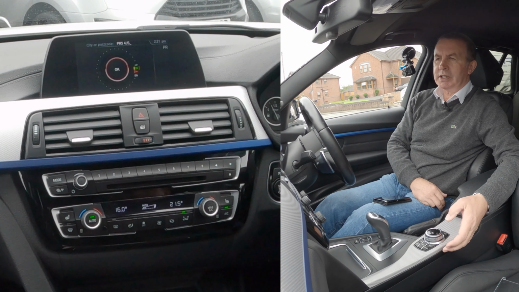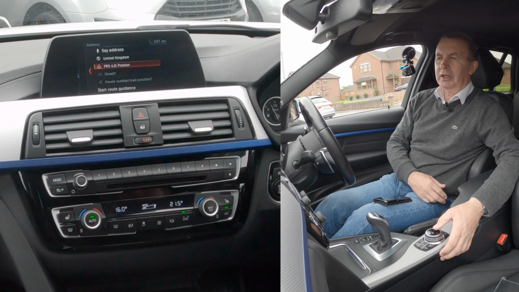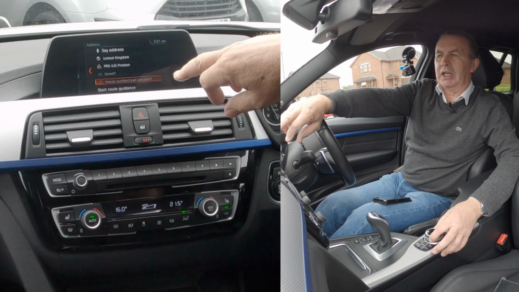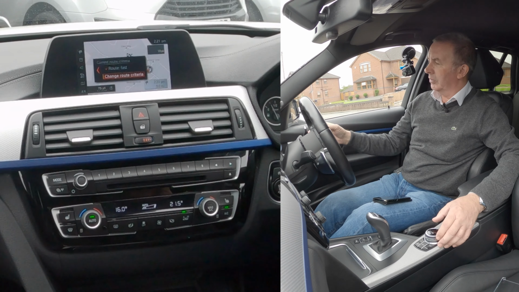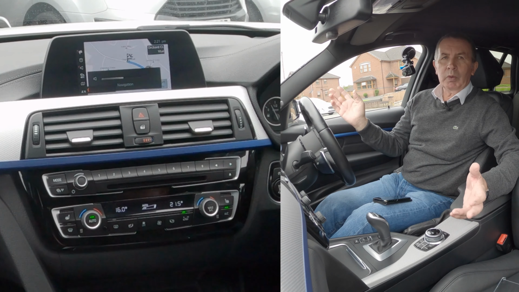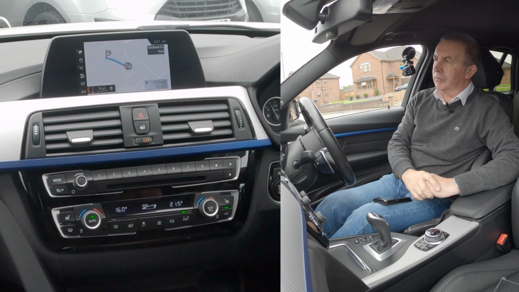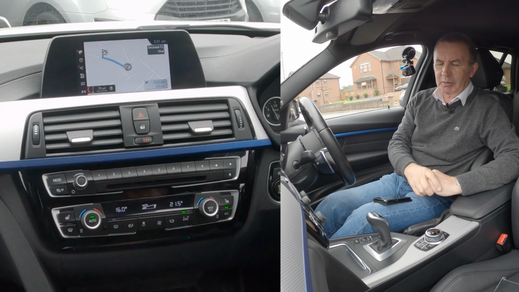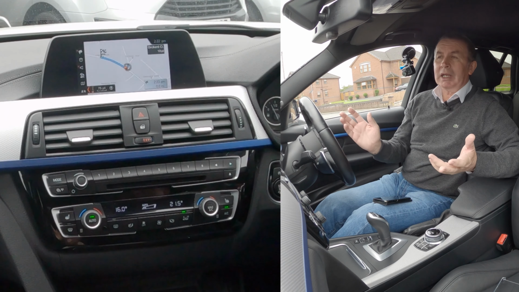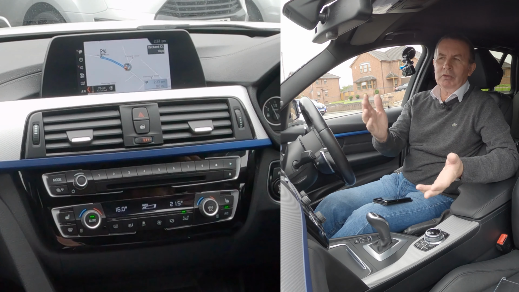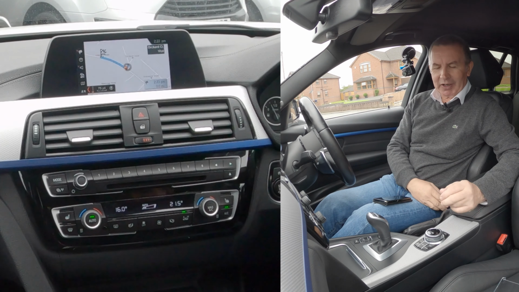You've got OK in the centre, so we've put that in, and now we can navigate down to Start Route Guidance and click OK. Please make a U-turn if possible. Well, we're on the forecourt, and that's why it's telling me to make a U-turn. I'll just show you another way. It never works for me. It never recognises my voice, but it might recognise yours.